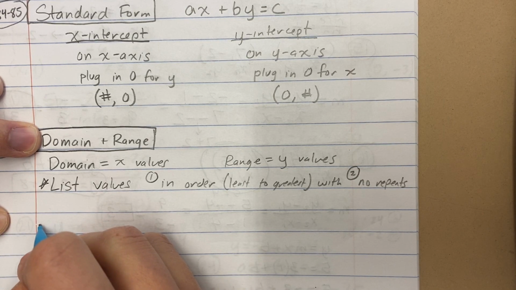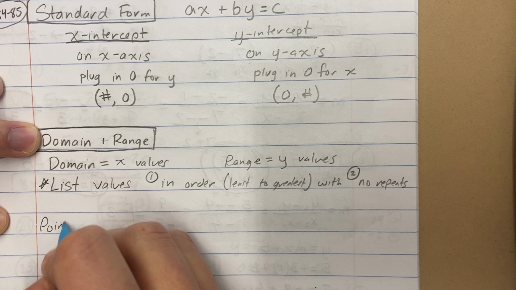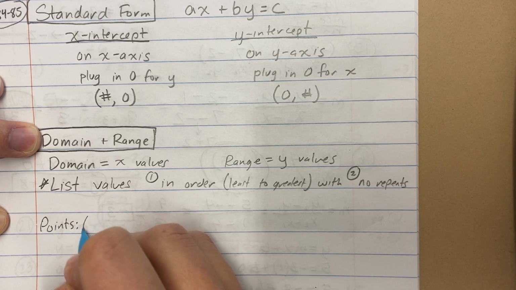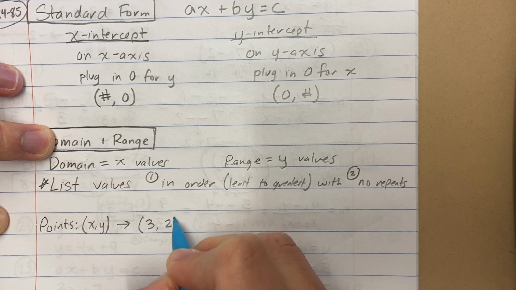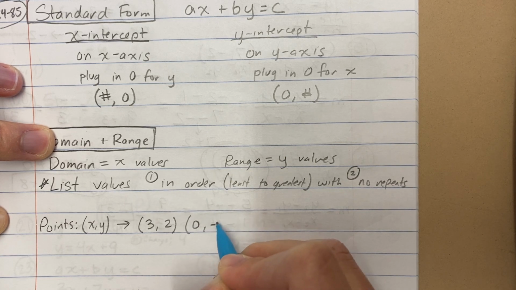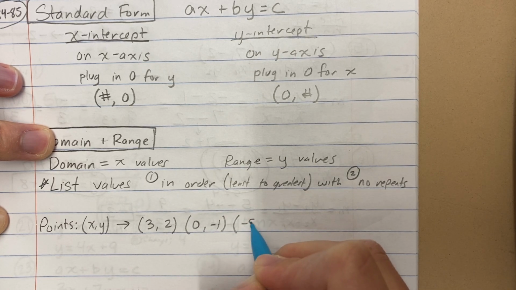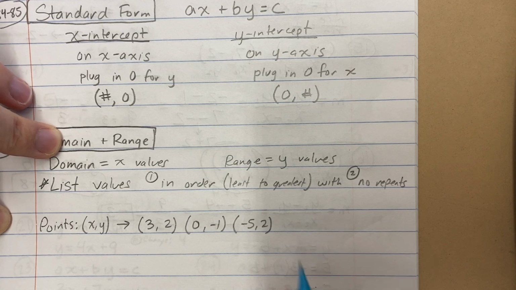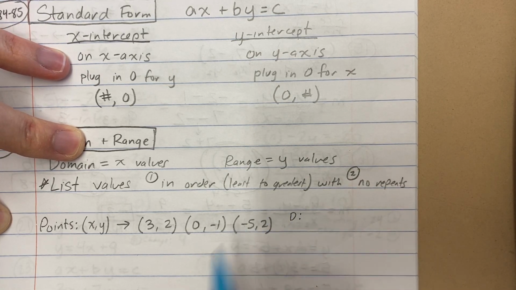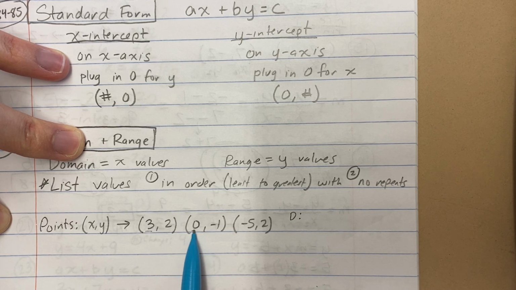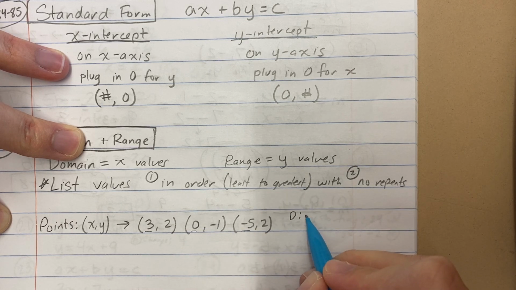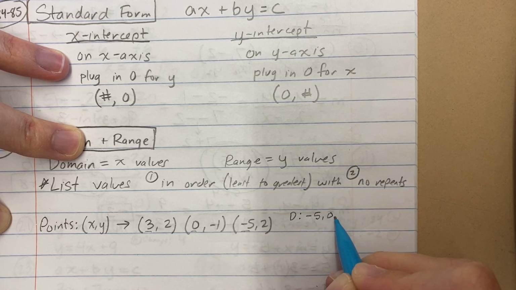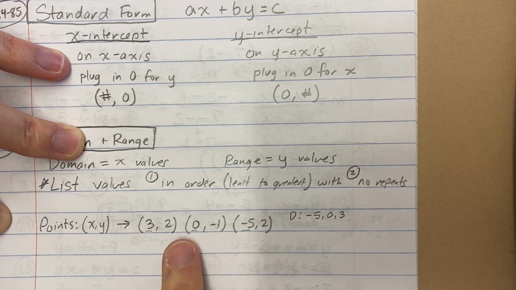One was if I have, let's say, points like this, like x, y, right? So here's an example. Let's say I had a set of points like this. Okay, remember this? The domain would be all the x values. So let's see, that would be 3, 0, and -5. And I need to list them in order from least to greatest with no repeats. So least to greatest, that would start with negative numbers, then 0, then positive numbers. So in this case, right, this was the smallest, next, and the largest.